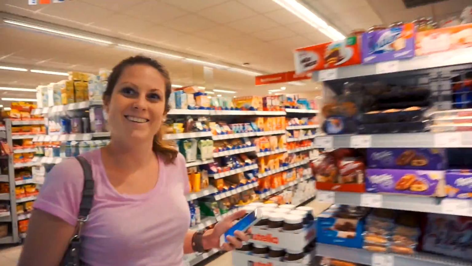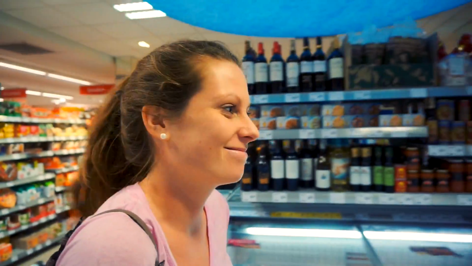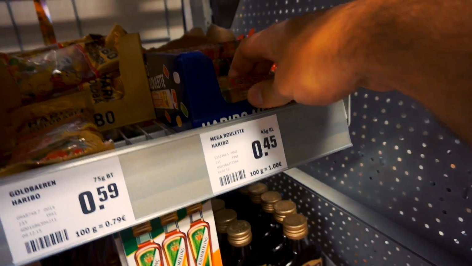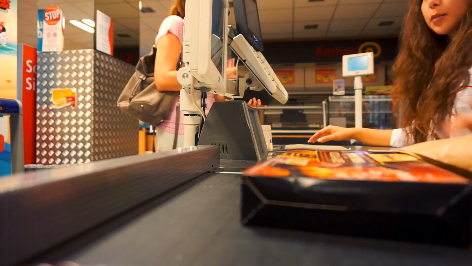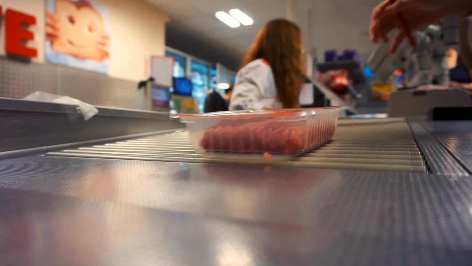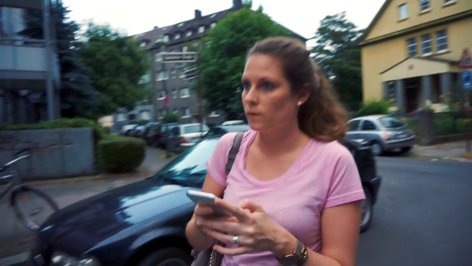Spare ribs. Look at that smile. That's Vanessa's spare rib smile. And of course some Haribo. We're not even out of the store and the Haribo's gone. Come on, we're late. Come on, it's not funny anymore.